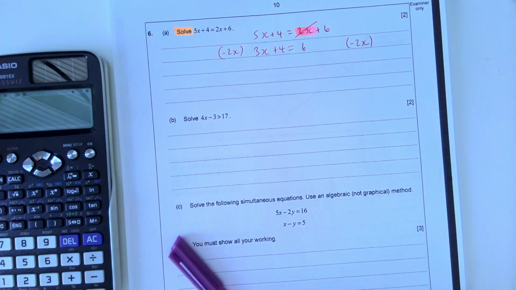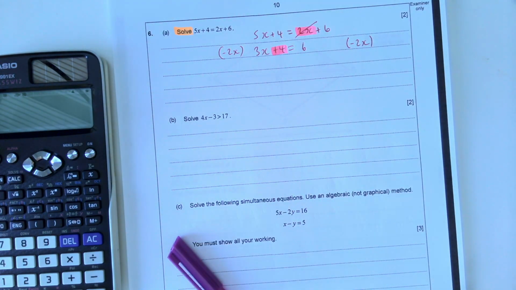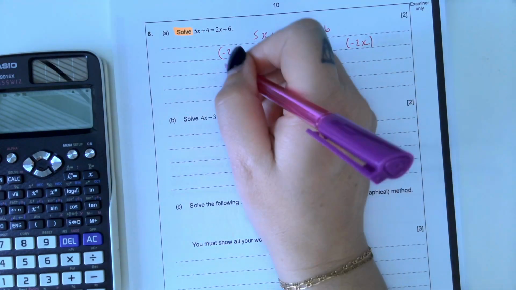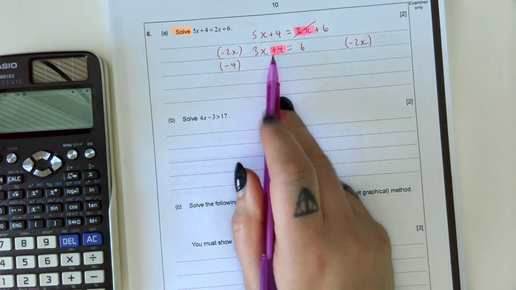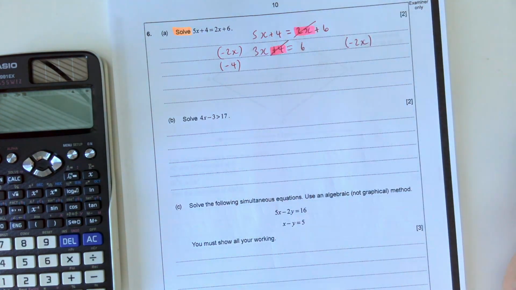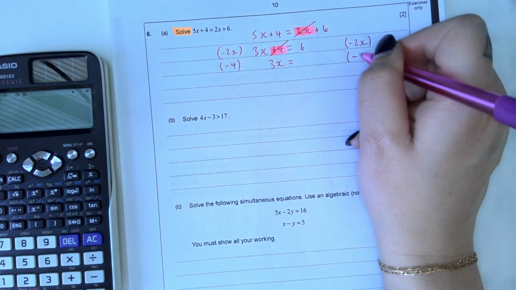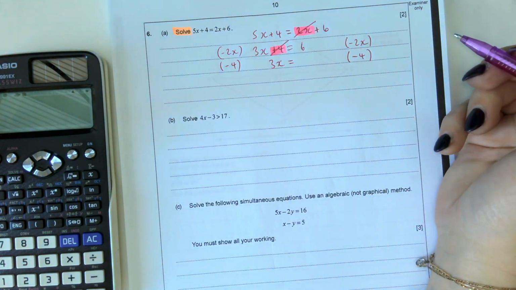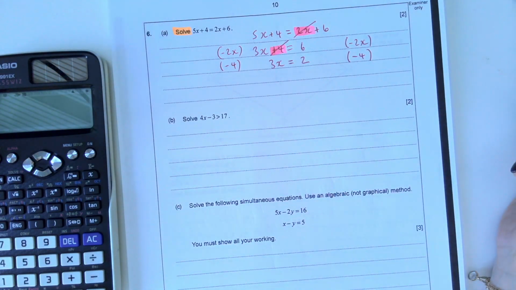Now we've got a two-step equation. To solve for x, I need to isolate the x term. So I'm going to eliminate the add 4 from the left-hand side. The inverse of adding 4 is to subtract 4. So when I subtract 4 from the left-hand side, that cancels out the positive 4 and leaves me with 3x. I have to do the same to the right-hand side to balance the equation. 6 subtract 4 is 2.